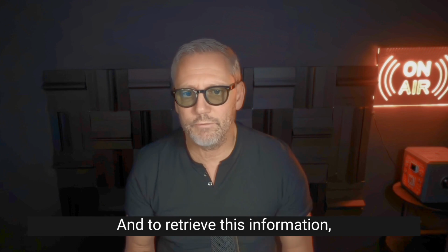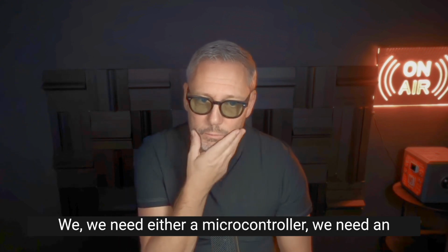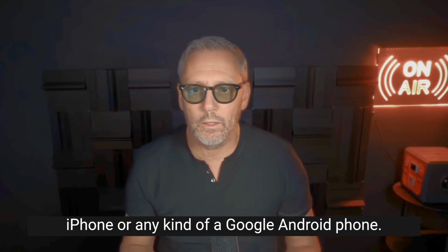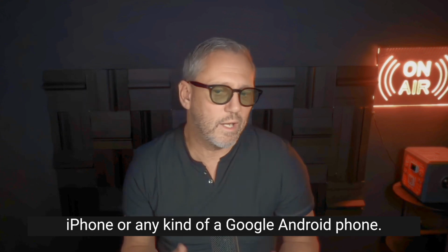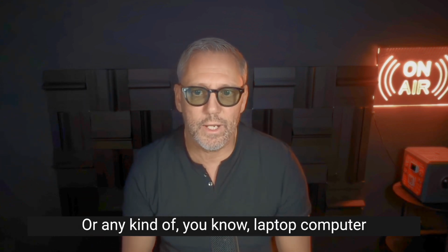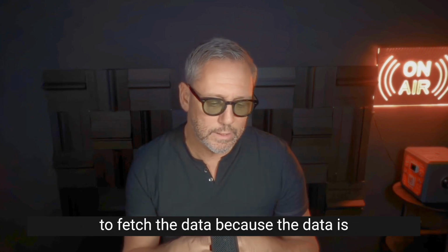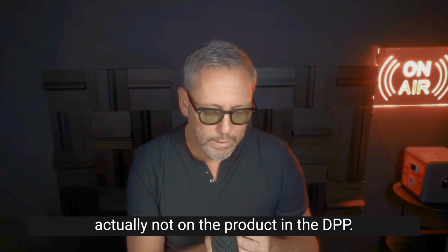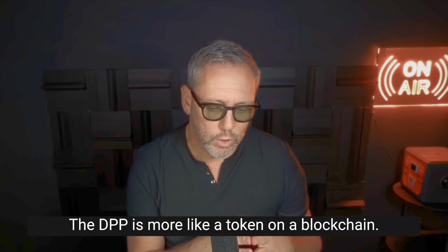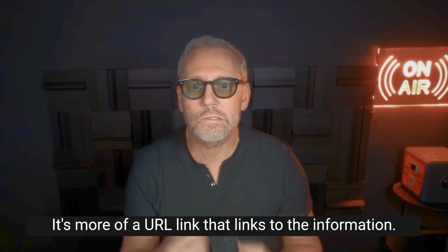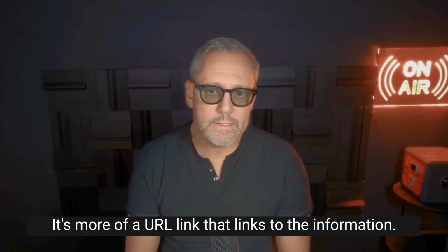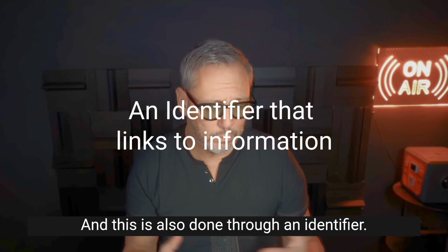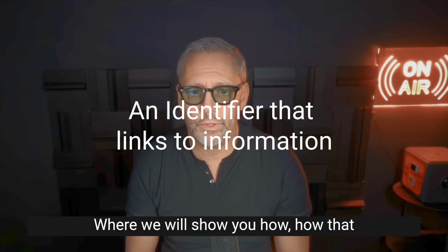To retrieve this information, we need a computer of some kind. We need either a microcontroller, an iPhone or any kind of Google Android phone, or any kind of laptop computer to fetch the data, because the data is actually not on the product in the DPP. The DPP is more like a token on a blockchain. It's more of a URL link that links to the information. And this is also done through an identifier, where we will show you how that works.